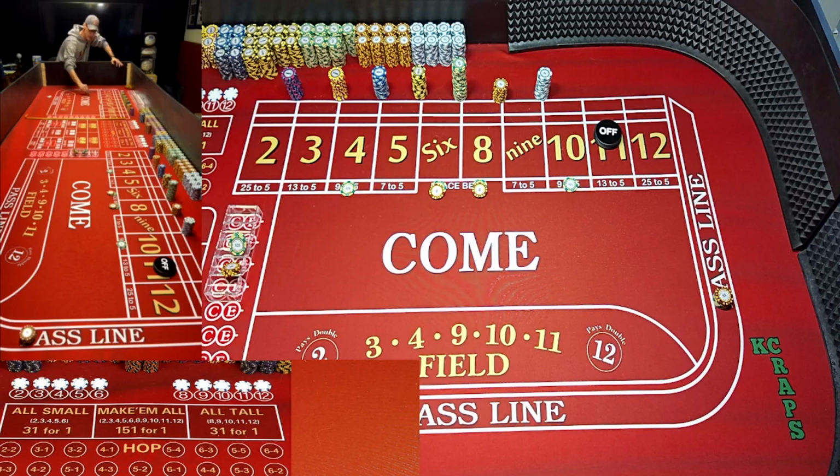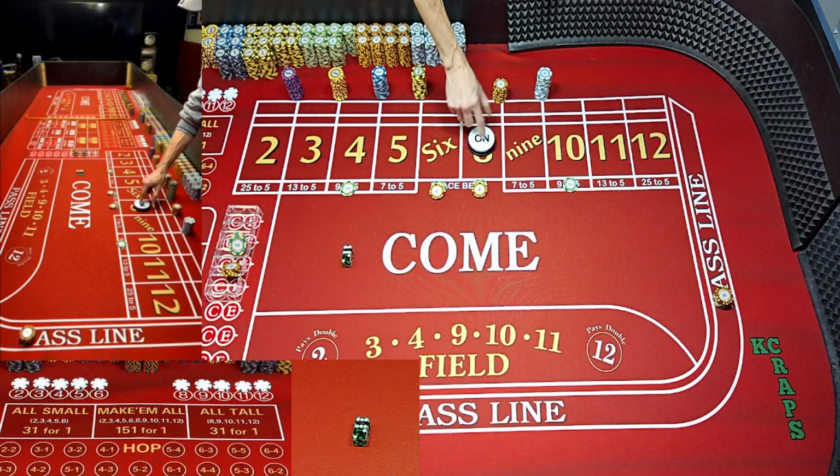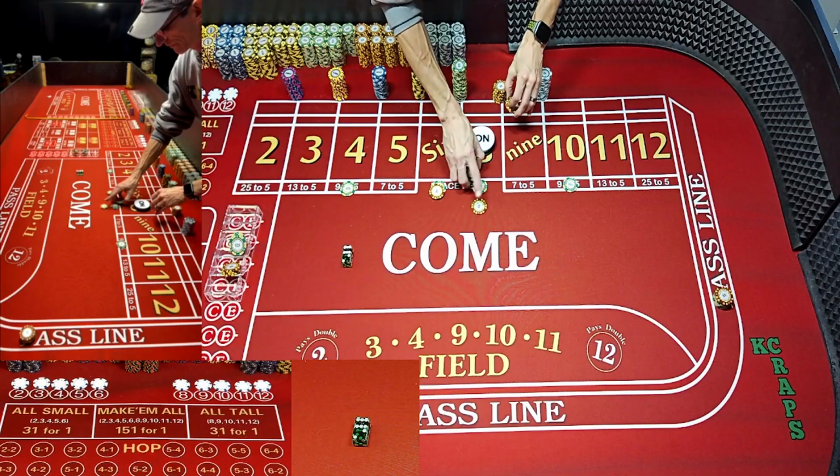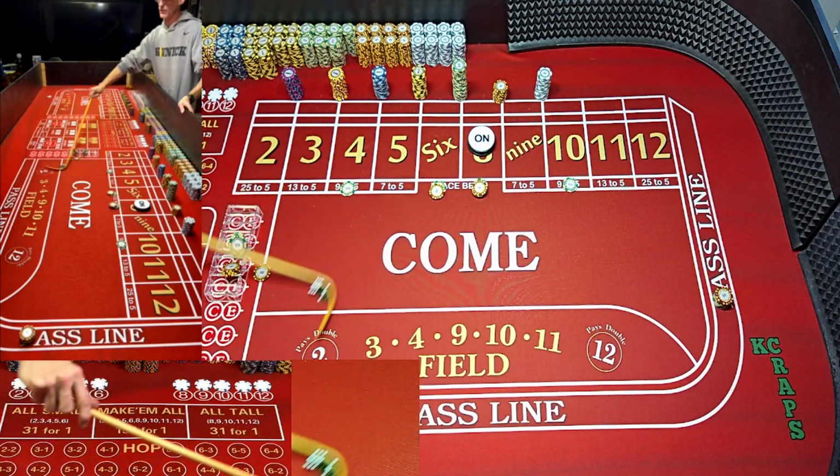Same 3-5-1-5, still working. Here's our next toss. There is a 2-6, easy 8. I couldn't see the other die. All right, so that's going to mark us on an 8. That's going to pay us $35. I'm going to bump it up to 60, rack the 5, and now we can roll.